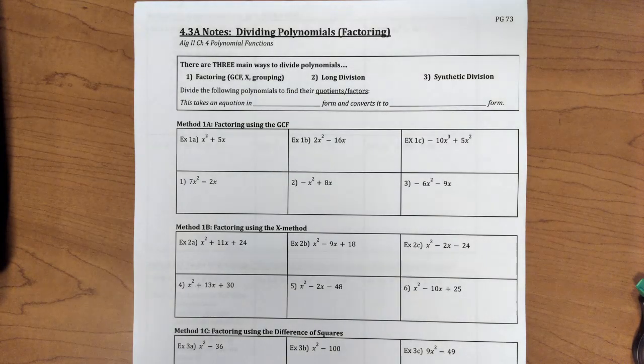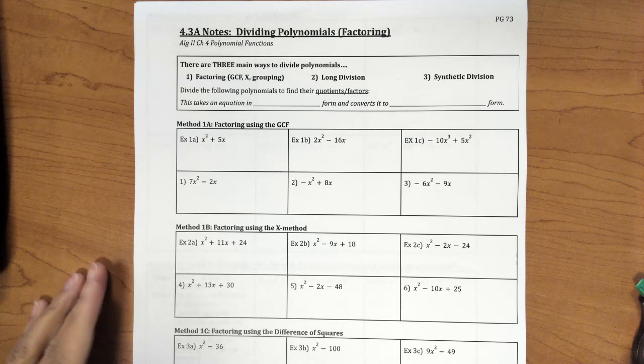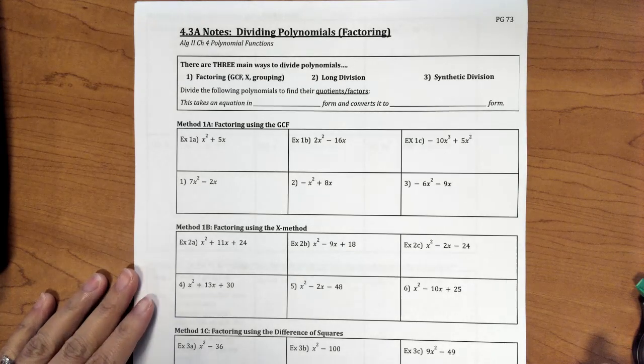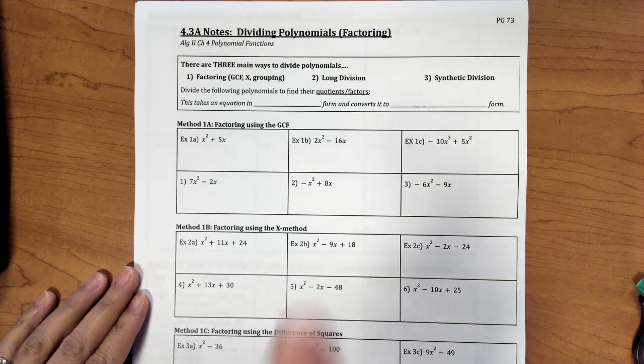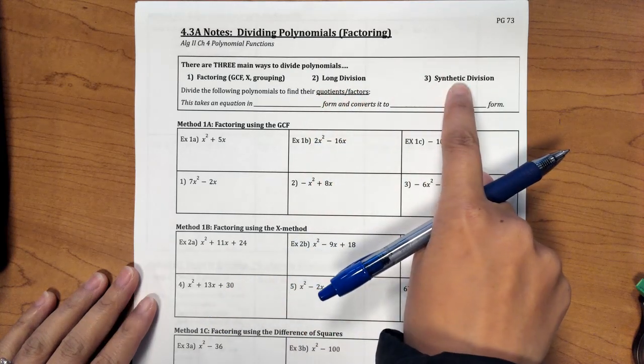Today's notes are on 4.3. We're going to do 2 days on this. So the first day is just dividing polynomials by factoring. Tomorrow we'll do long division and synthetic division.